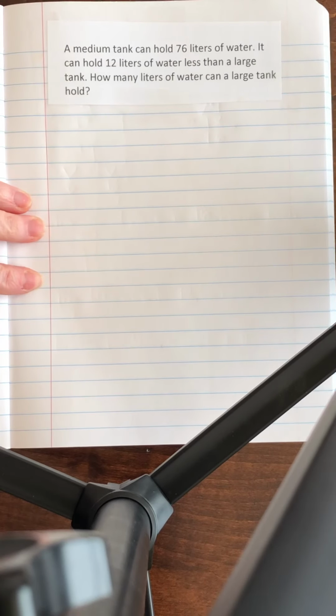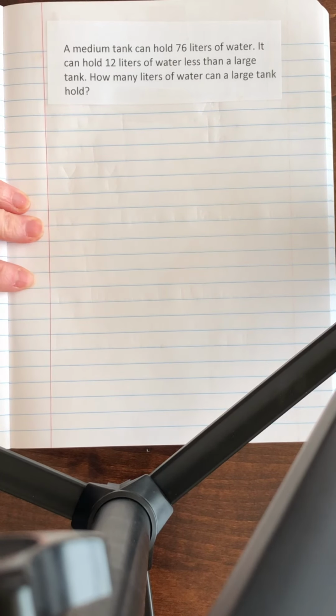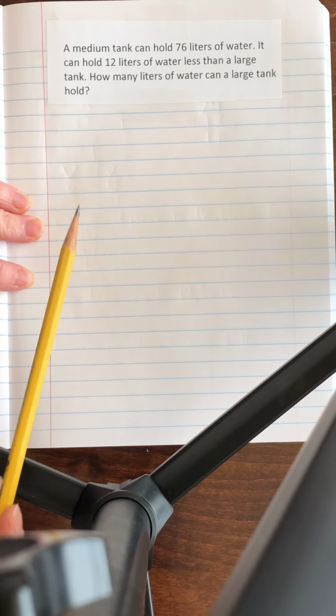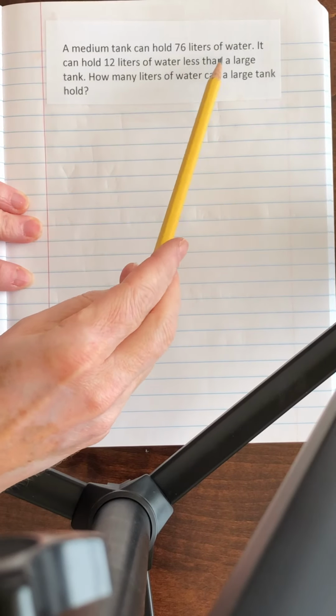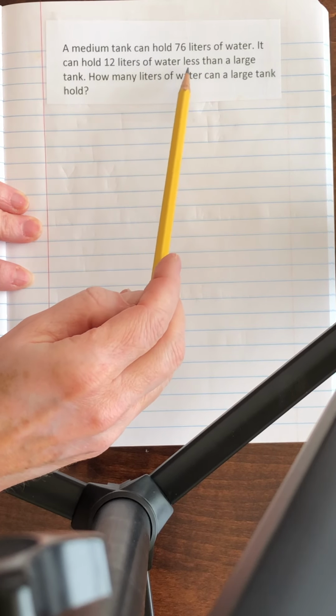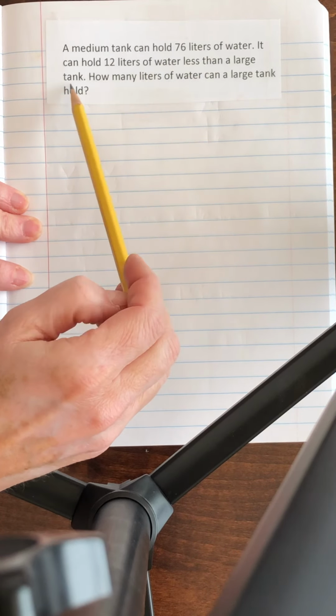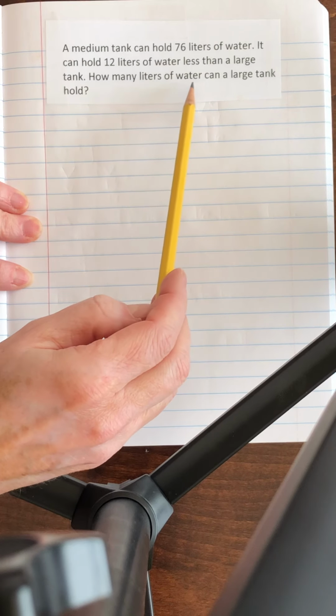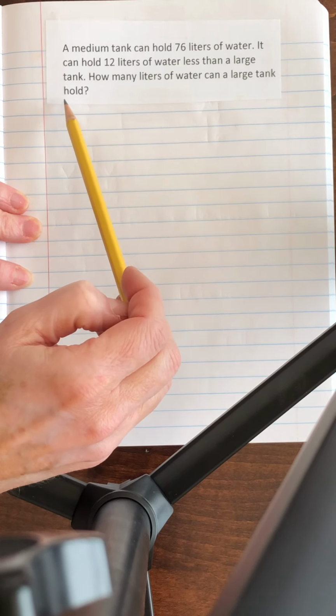All right, we're gonna look at this one. We're gonna remember that the first thing we do in our math journal when we're doing exciting things is to read the problem. That's the first thing we do. So let's do that together. Read it out loud with me. A medium tank can hold 76 liters of water. It can hold 12 liters of water less than a large tank. How many liters of water can a large tank hold?